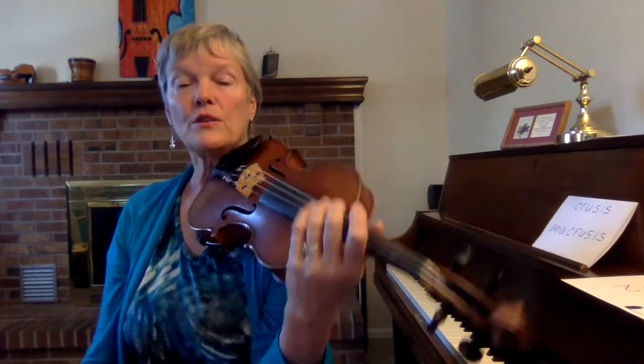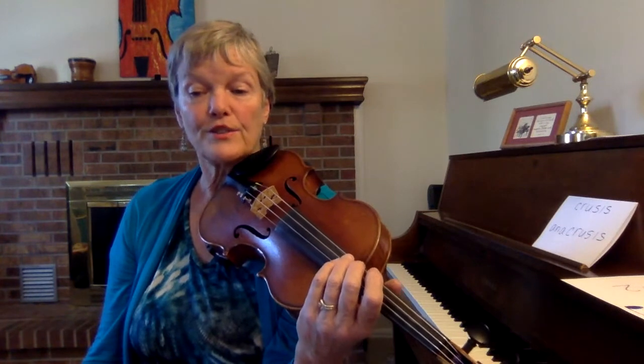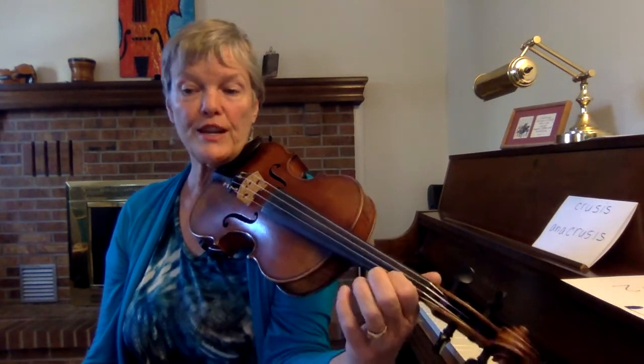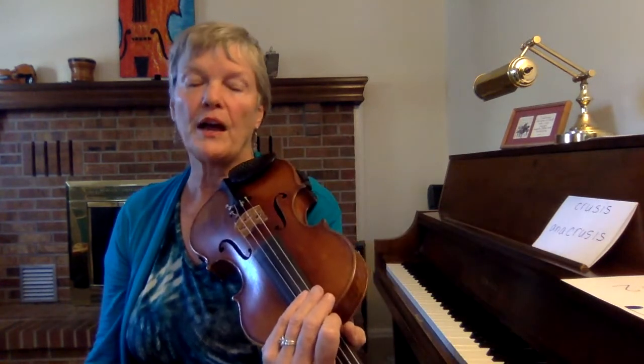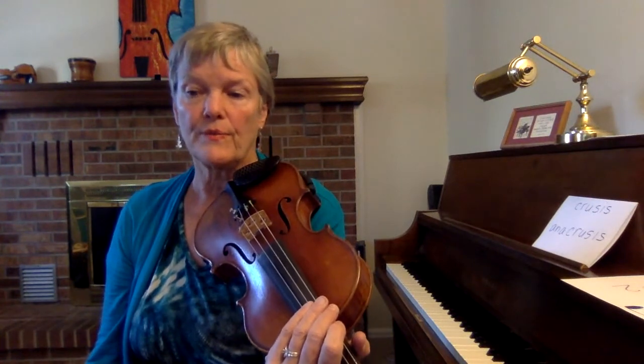Good. Notice that there's no low 2s on this. You don't go to the E string and play G natural like we did in other times we had D major scale fiddle tune.